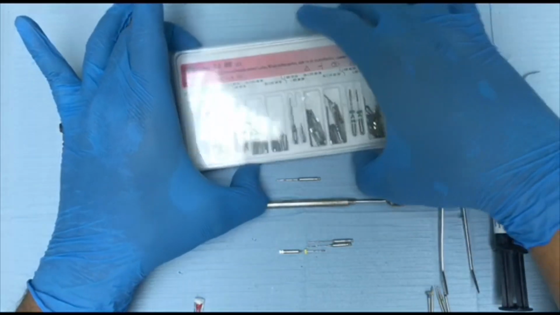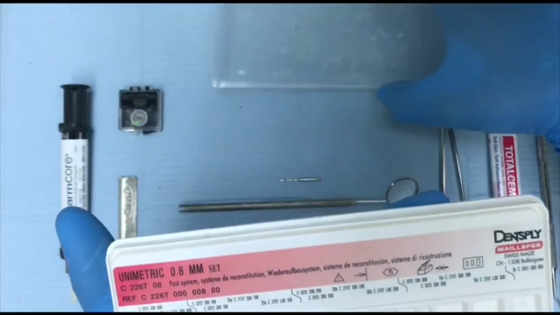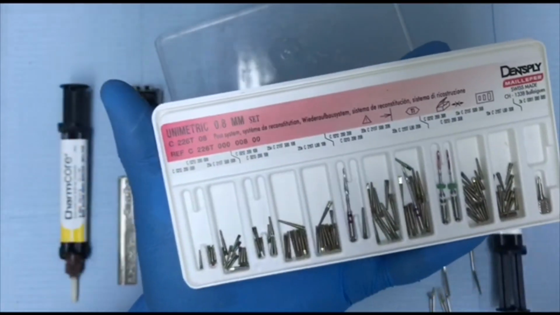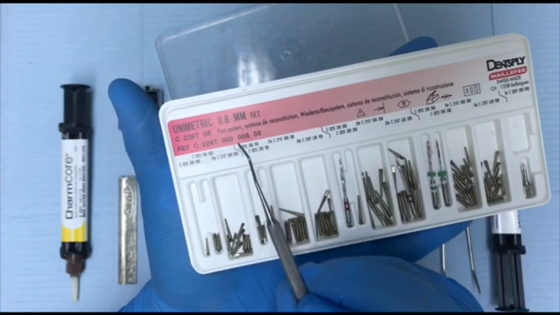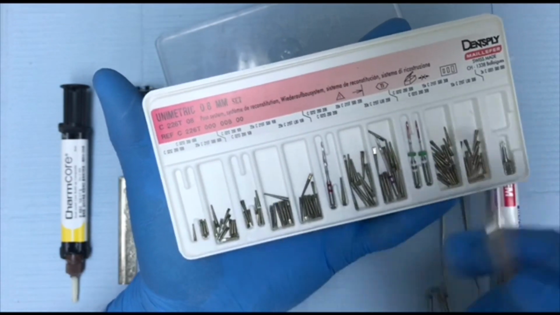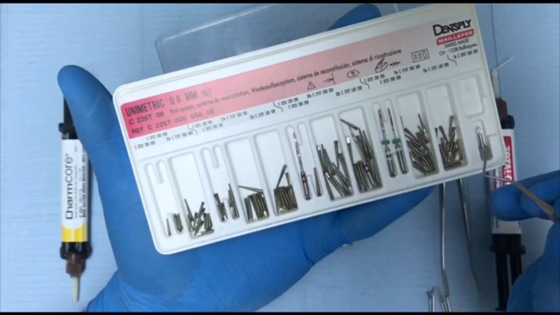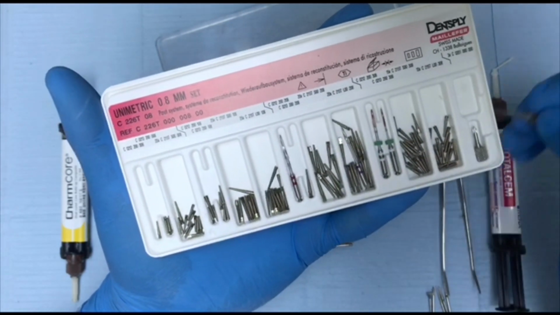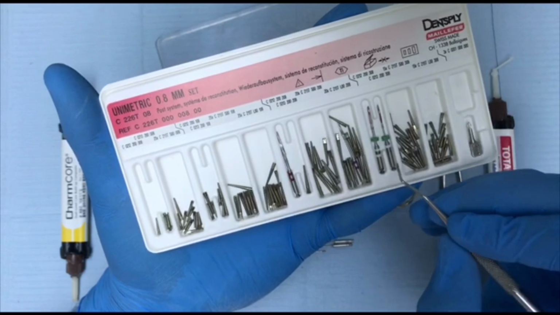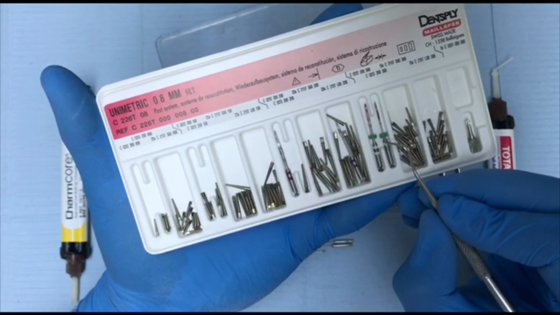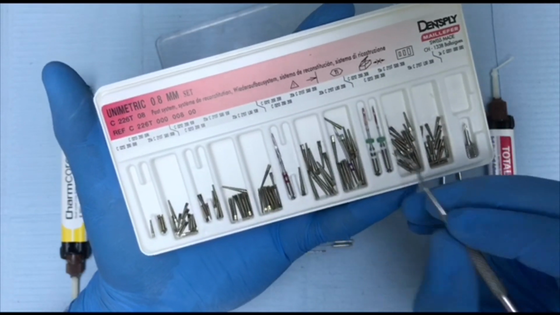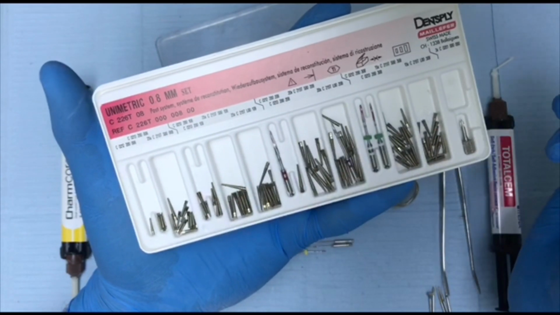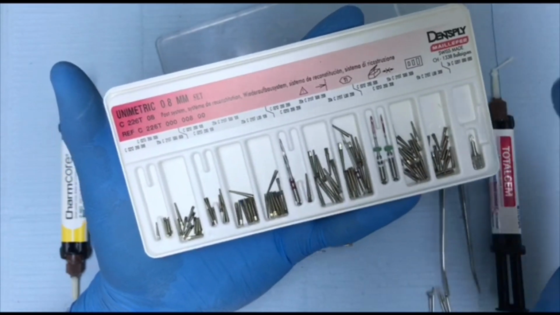This kit is for the metal posts. It's from Dentsply. And as you can see here, all of these posts have the same diameter, which is 0.8 mm, and the kit consists of different lengths, and you have to choose the length that's suitable for each case. And each length has 2 drills: the pilot drill that is responsible for removal of the gutta percha from the root canal system, and the actual working drill.